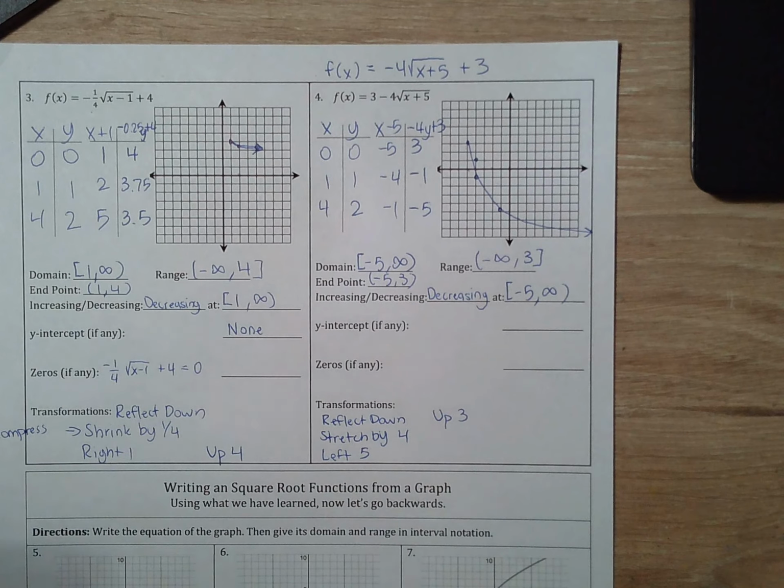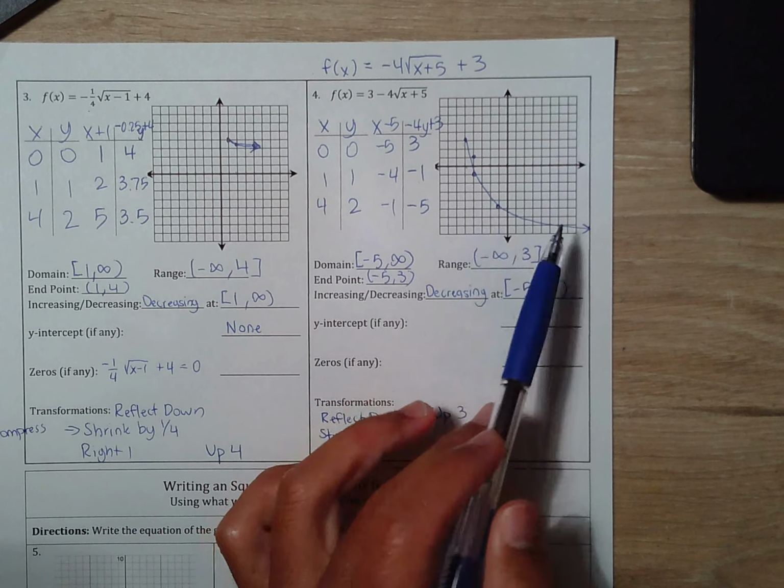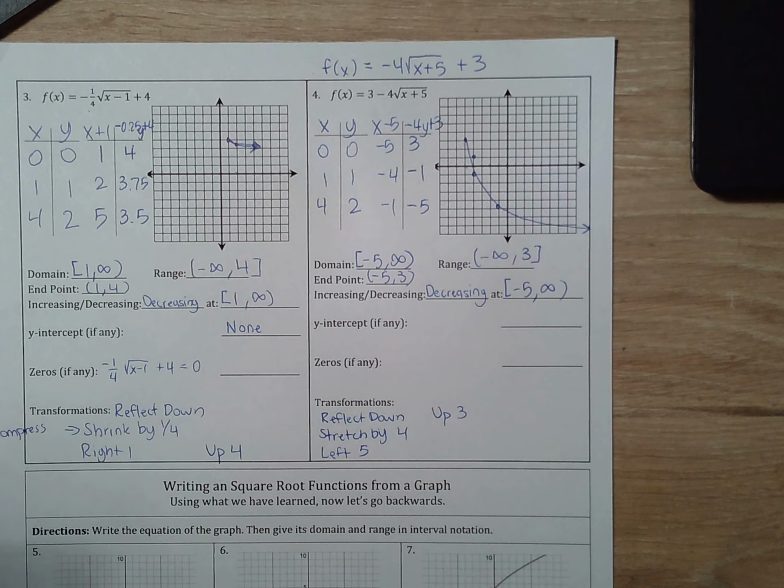And then my y-intercept. My y-intercept is where this graph crosses the y-axis. So it doesn't look like it's going to be a whole number, right? So we have to use what we learned last semester. Last semester we learned that we plug in 0 for x and then we solve, right?